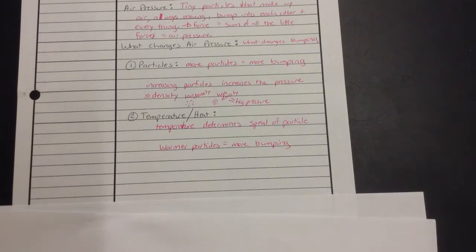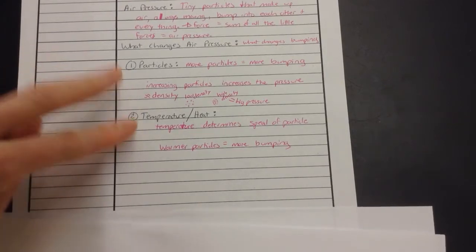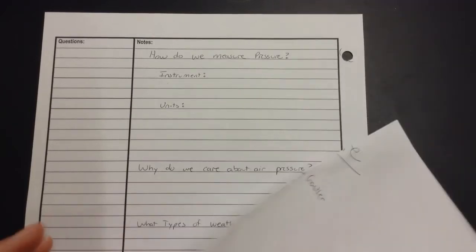So if you think about the layers of the atmosphere and where the temperature increases and decreases, you have two things going on though when you move through the atmosphere, because the density is also changing. So sometimes these things change at the same time. So for some reason I'm going to flip over to the back of the paper, even though I have a little bit of room here, and we're going to talk about how we measure pressure.